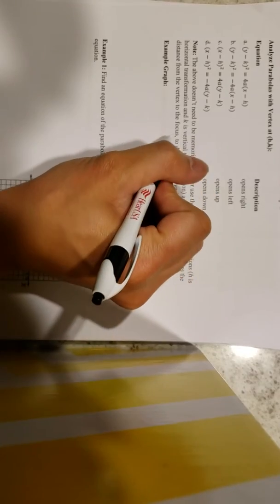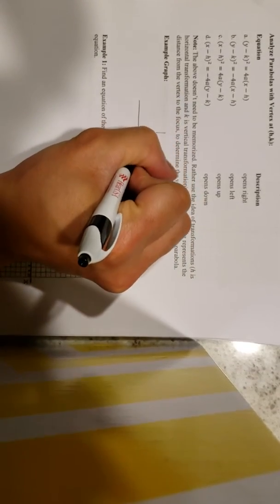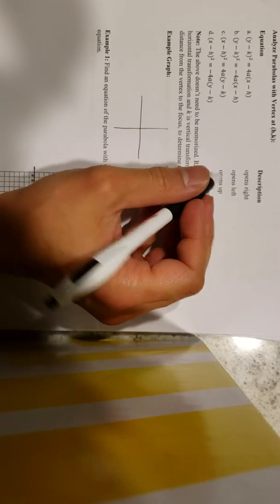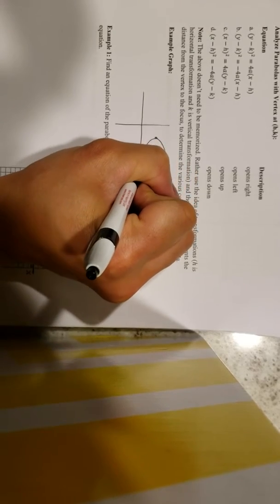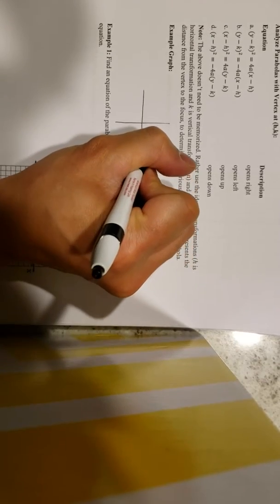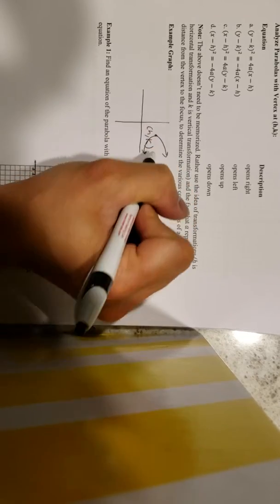So for example, these are four equations: opens right, opens left, opens up, and opens down. And these equations can be used to graph a parabola that is not centered at the origin. So let's talk about what an example graph would look like. If this is your coordinate system, now we will have a parabola where the vertex is (h, k). Okay?